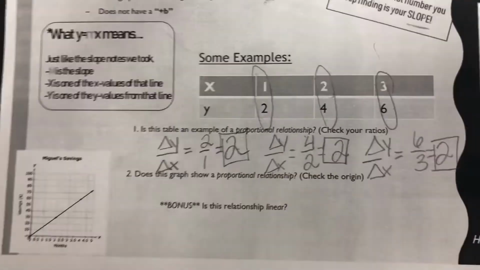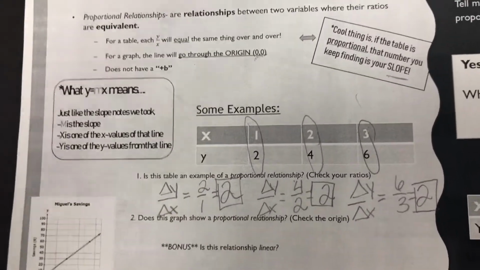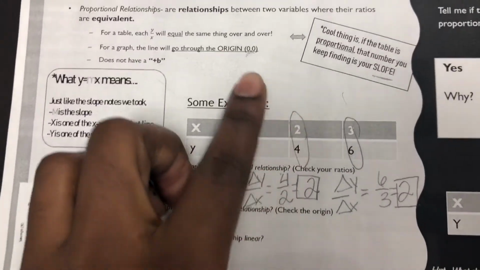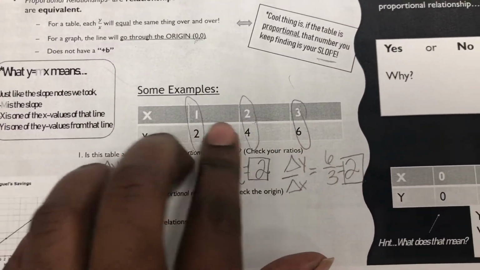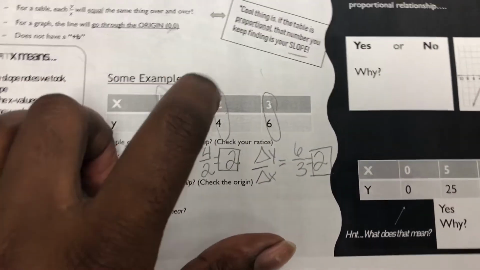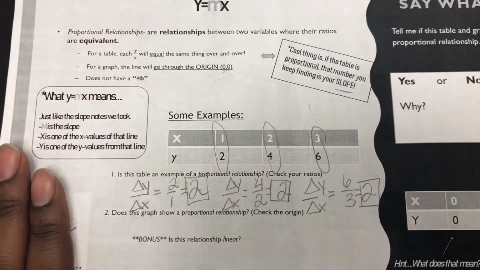Another way we could have seen if it was proportional is if they had this coordinate somewhere in there. If they had that coordinate automatically in there somewhere, then we wouldn't have even had to do this. We could have just said, oh, it has 0, 0. That table's proportional.